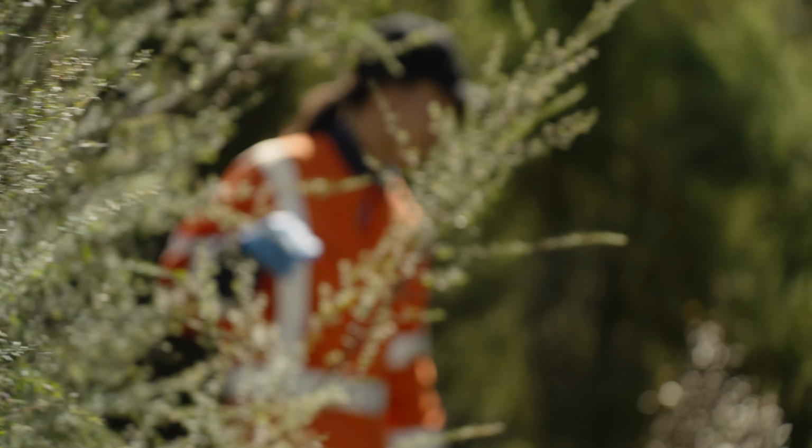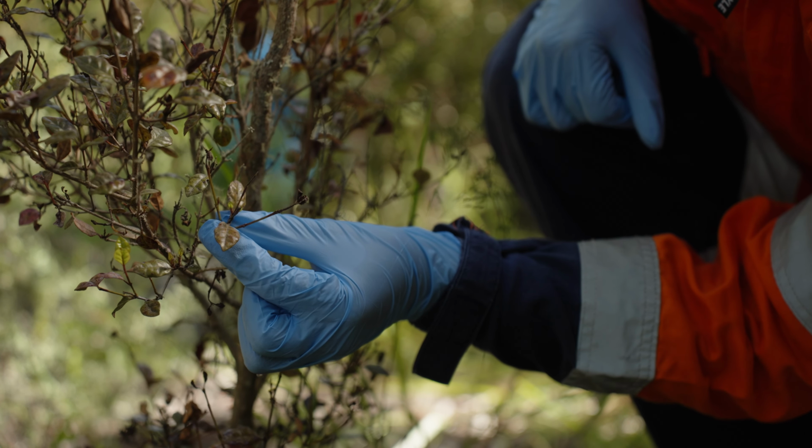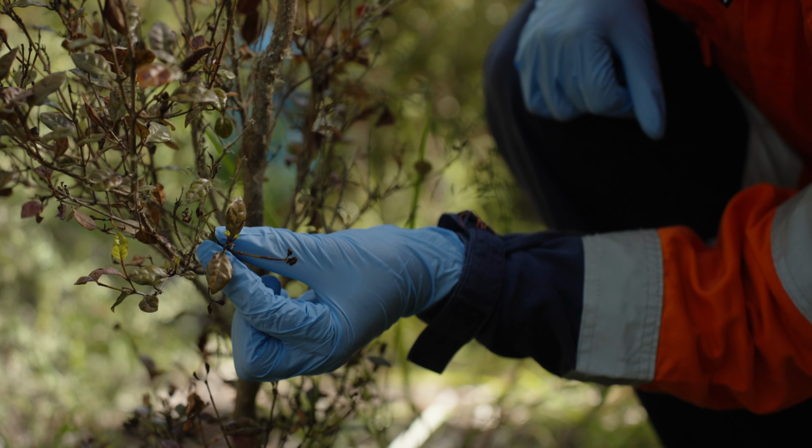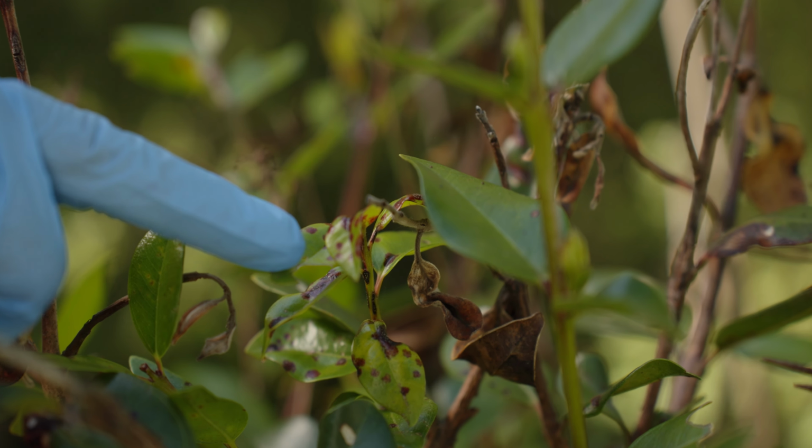Are there any solutions to myrtle rust? Unfortunately there's no easy solution for myrtle rust. There's no one thing that we can do to fix the problem. The pathogen can't be eradicated from New Zealand. There's no way that we'll be able to get rid of myrtle rust from Aotearoa. So we need to look at how we can manage the disease and its impact on our trees here.